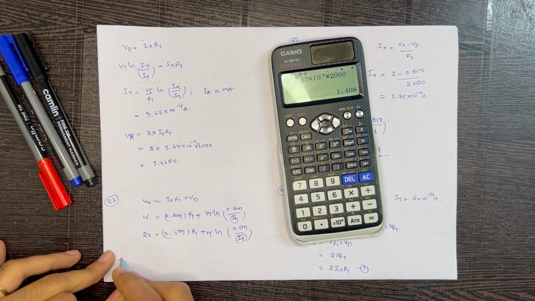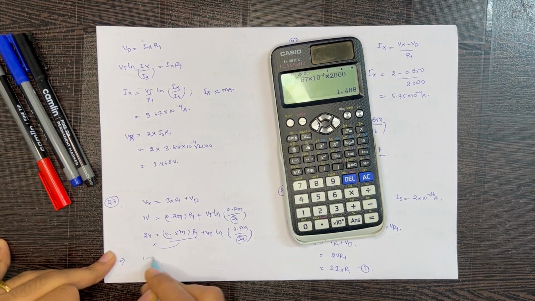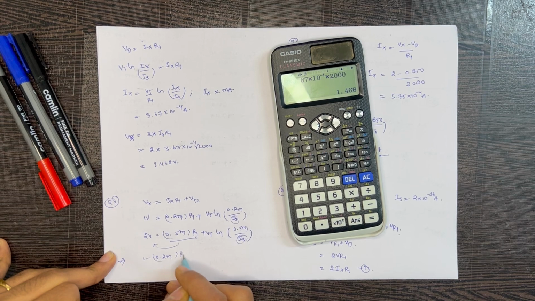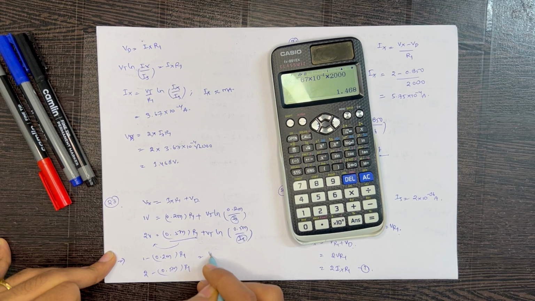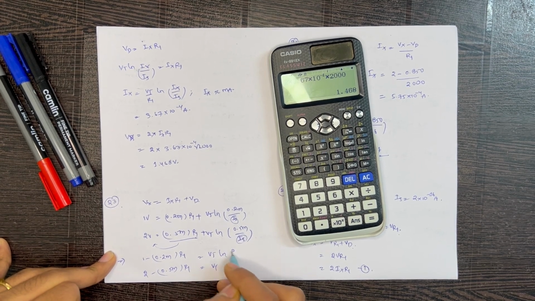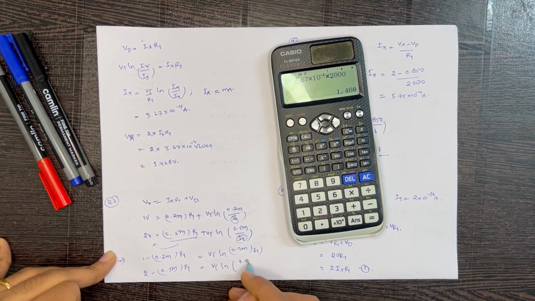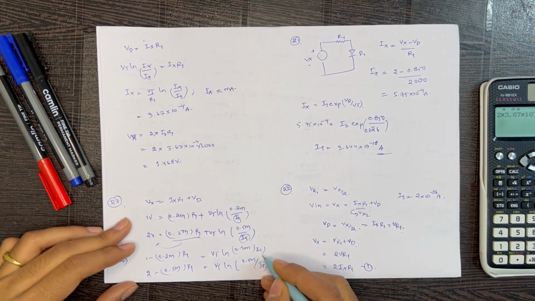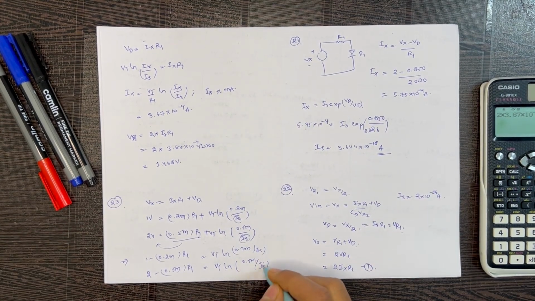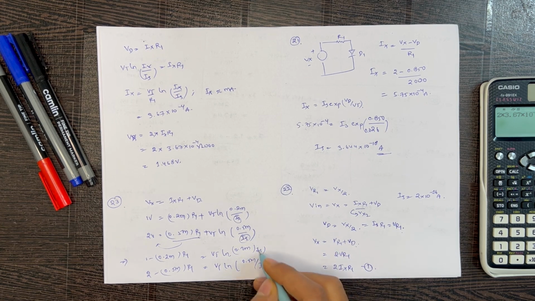Okay, we can send this term to the other side in both the equations. We get 1 minus 0.2 milli R1 and 2 minus 0.5 milli R1 equals Vt ln 0.2 milli by Is, and Vt ln 0.5 milli by Is. Now we need to subtract these two, so that ln A minus ln B becomes ln A by B, then Is will be cancelled.